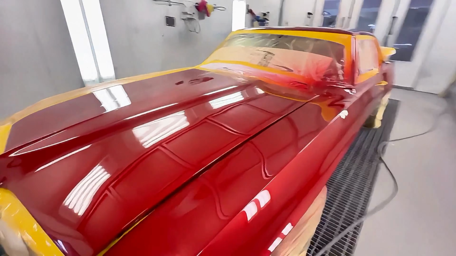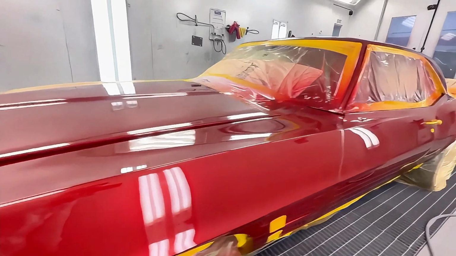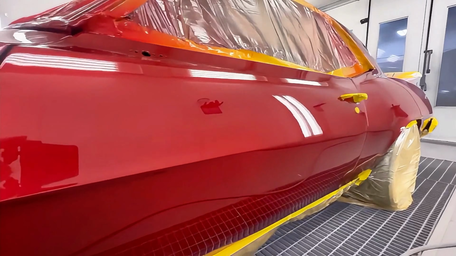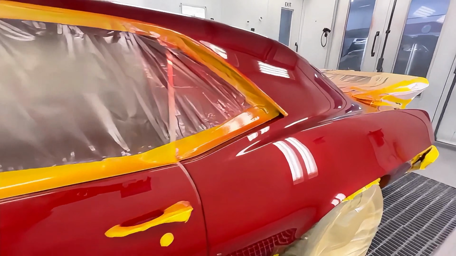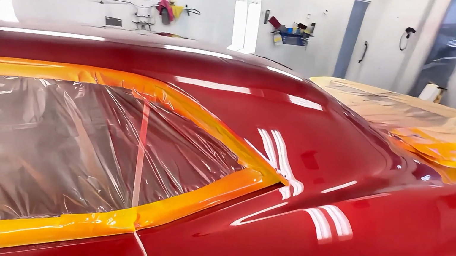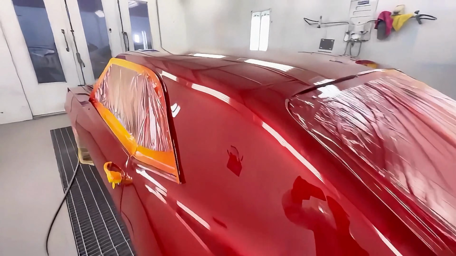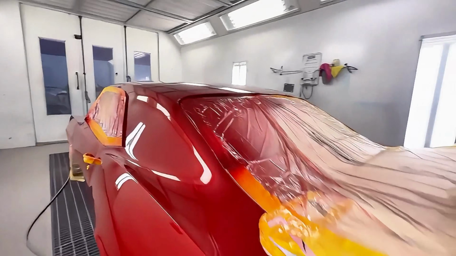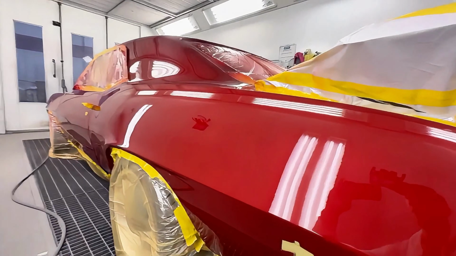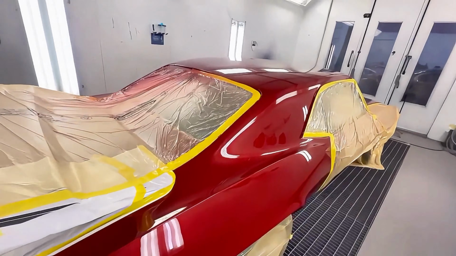And just because we don't see any shrink back right now doesn't mean there won't be any shrink back down the line. Although when you bake it, you do decrease the amount of time it will take to shrink back. So what we see is closer to what we'll get when this car fully shrinks back. I'm so tired of saying shrink back.